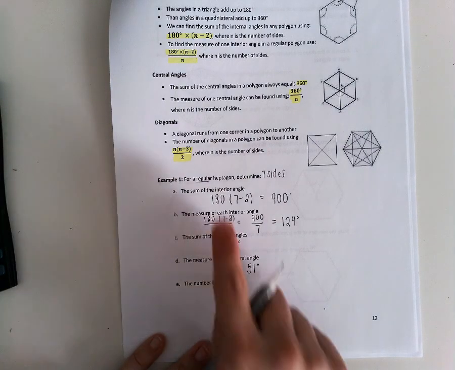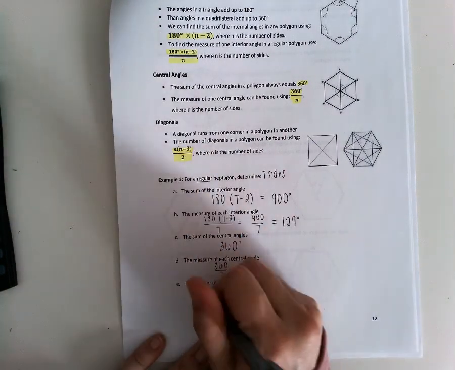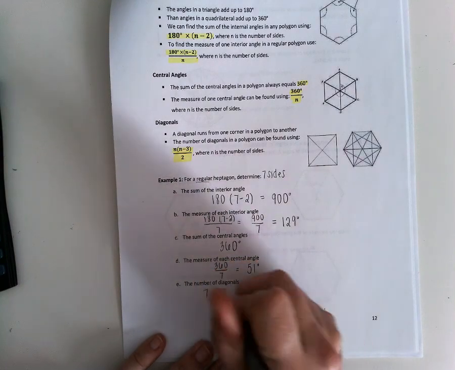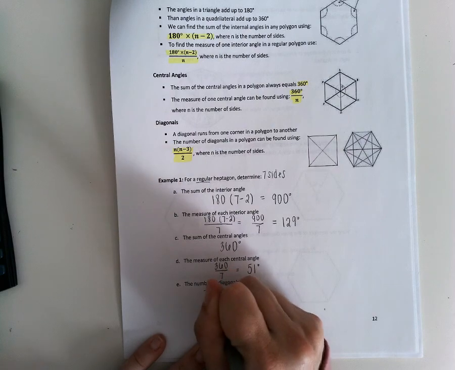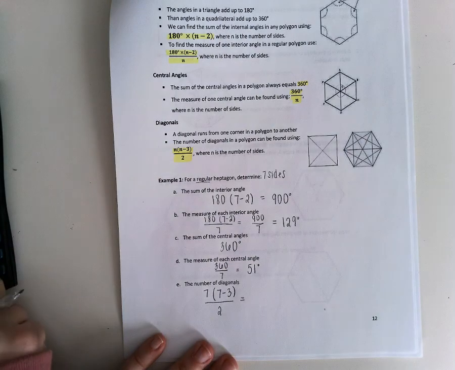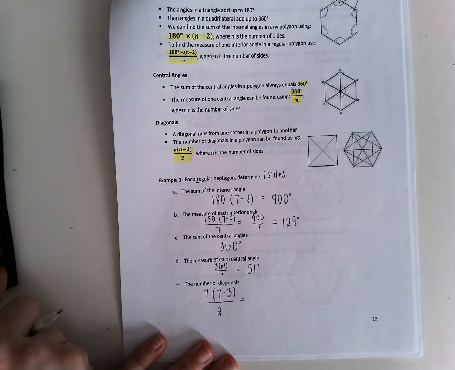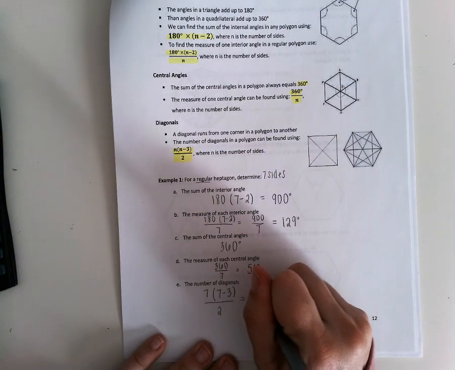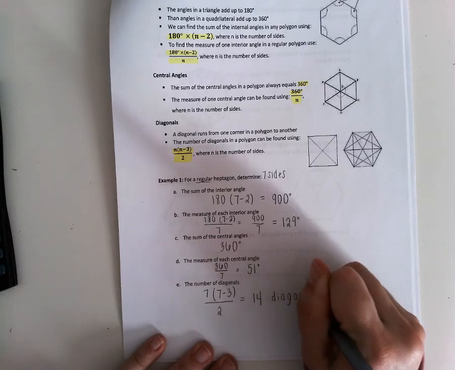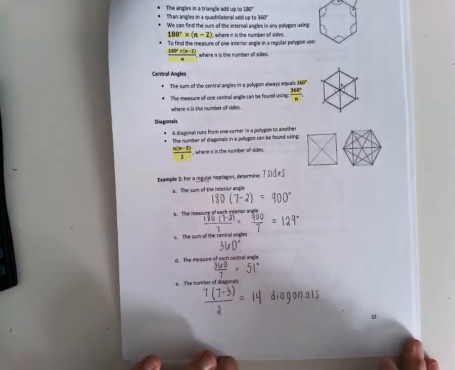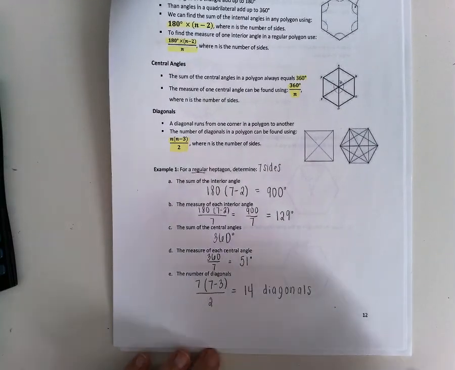And the number of diagonals is n, so 7 times n minus 3, 7 minus 3, divided by 2, which is 14 diagonals. So those are your features of polygons.